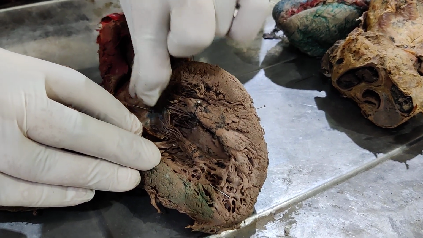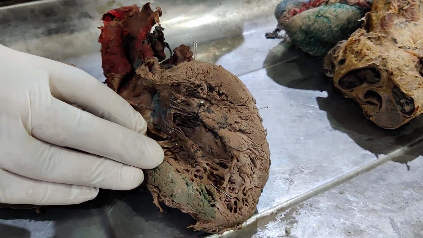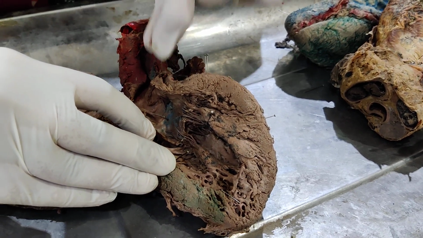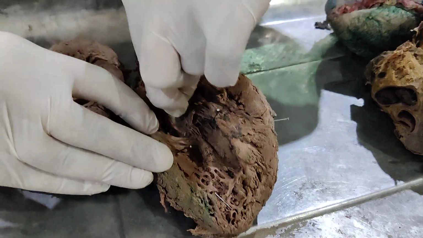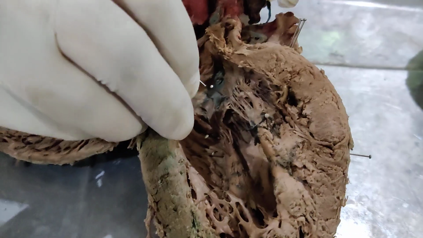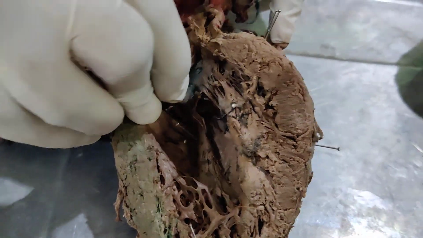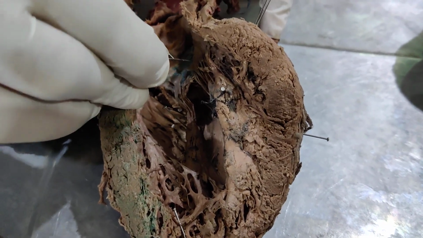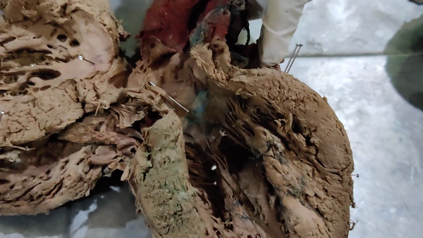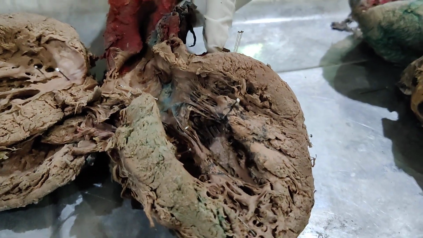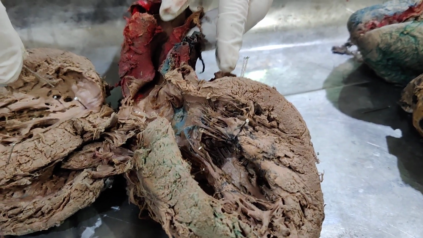This is the tricuspid valve on the right side between right atrium and right ventricle. And these are the chordae tendineae which are extending from the papillary muscle up to the cusps of the valve. This was the first type of trabeculae.